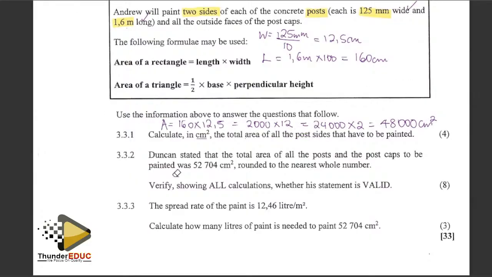Okay, that's done. Now they go ahead and tell us, Duncan stated that the total area of all the posts and the post caps to be painted was 52,704 centimeters squared, rounded off to the nearest whole number. Verify showing all calculations. Let's find out. Now, they are telling us when you get the area of the post sides and the post cap, you add them together, it will give you this much. Yes, we already have the one for the post. We've not got the one for the post caps.